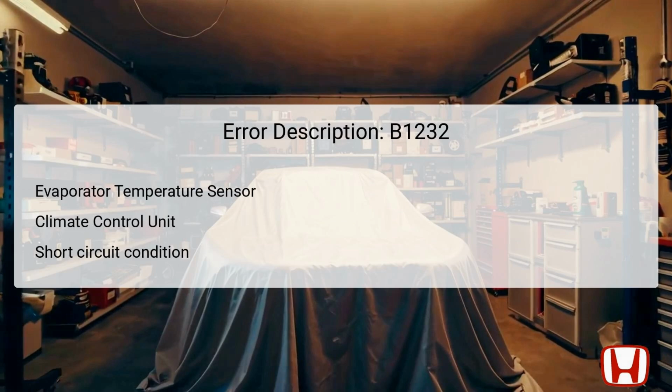The DTC B1232 indicates an issue with the evaporator temperature sensor circuit. The evaporator temperature sensor is located within the HVAC system and is responsible for measuring the temperature of the evaporator core. This core is part of the vehicle's climate control system that cools and dehumidifies the air before it enters the cabin. The climate control unit, also affected by this code, utilizes the sensor's data to regulate cooling effectively.